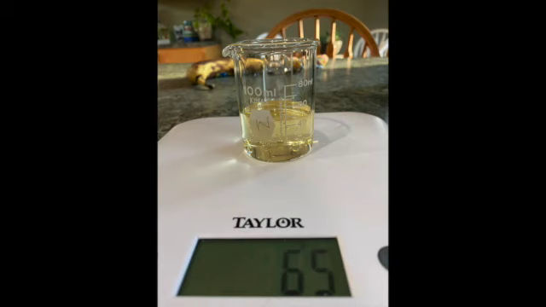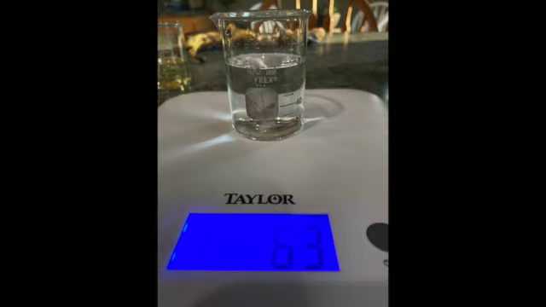This one is Karo syrup, and you can see in the picture that the amount of liquid in that beaker is roughly 50 milliliters and its mass is 65 grams. Here we had water. Water was actually about 80 milliliters and was roughly 63 grams. So very close to the same, even though there was much more liquid in there.